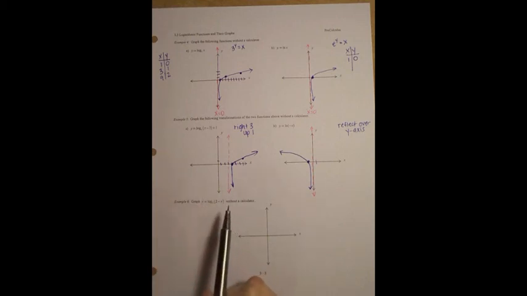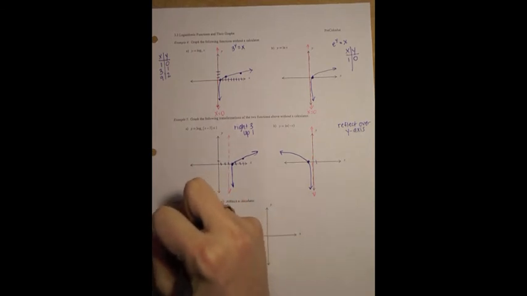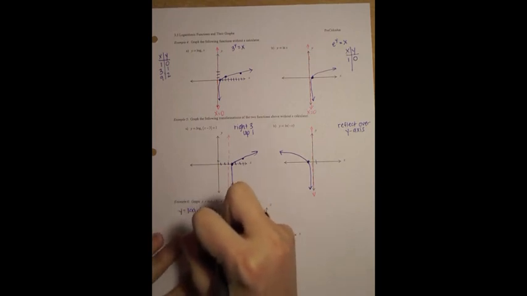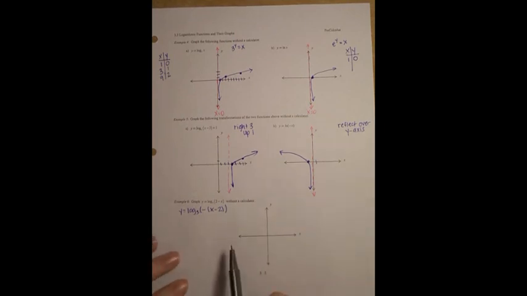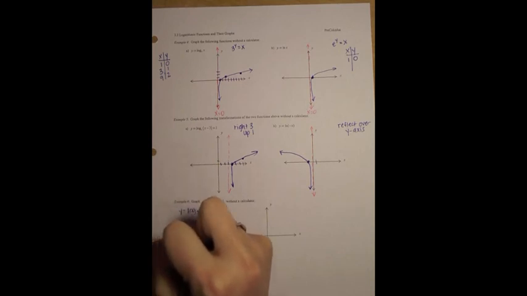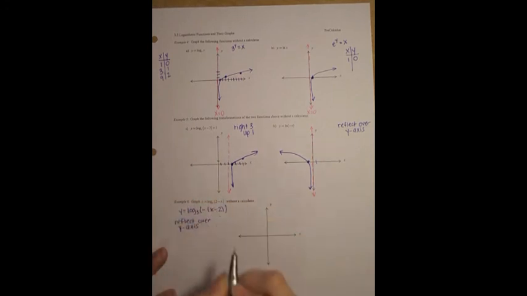Now for the last one, the parent function again is log base 3 of x. But we'll need to factor out a negative before we can determine our transformations. So if we factor out a negative from inside the logarithmic function, we'll have y equals log base 3 of negative of the quantity x minus 2. This means when we apply our transformations, we'll reflect over the y-axis and move right 2. Since we now have a negative here, we know we'll have to move right 2.